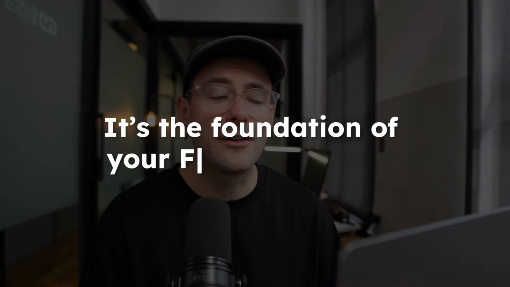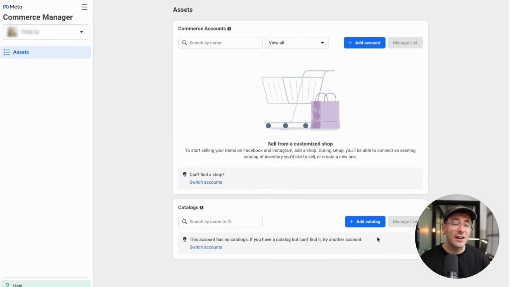All right, now we're in the Commerce Manager. It's time to create your catalog. Think of the catalog as your foundation of the Facebook shop. It's where all your product information lives. To create your catalog, look for a button that says Add Catalog and click on it.